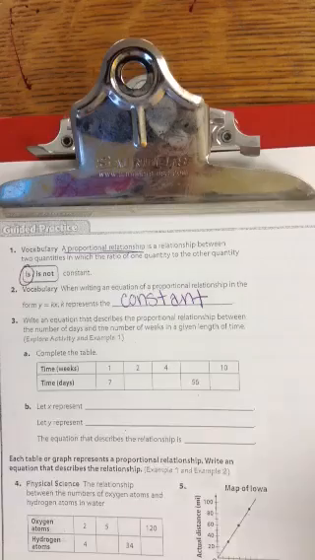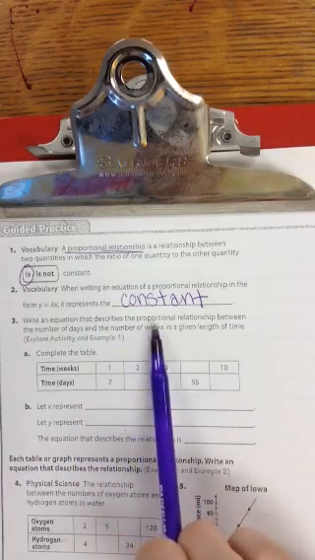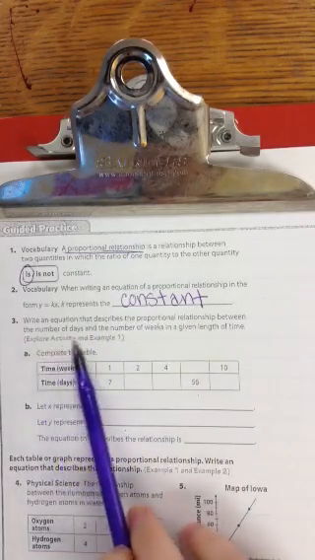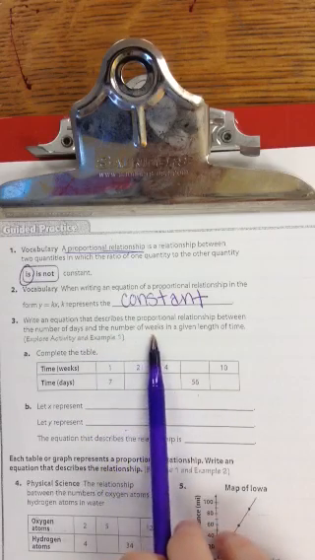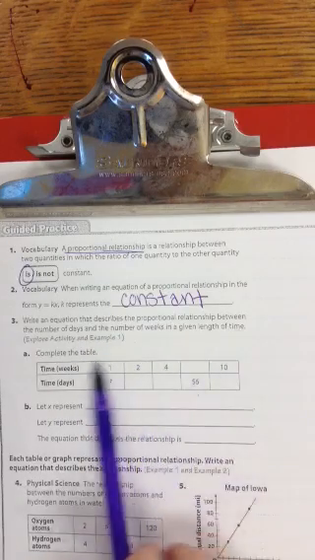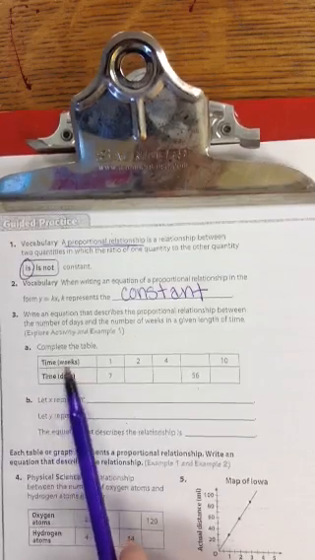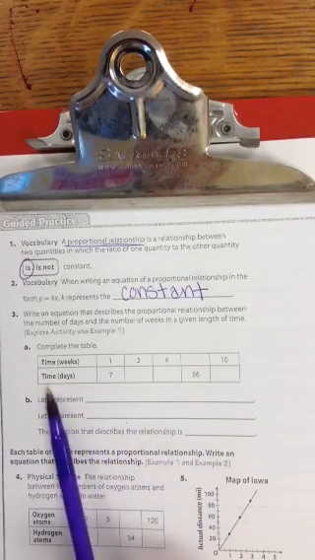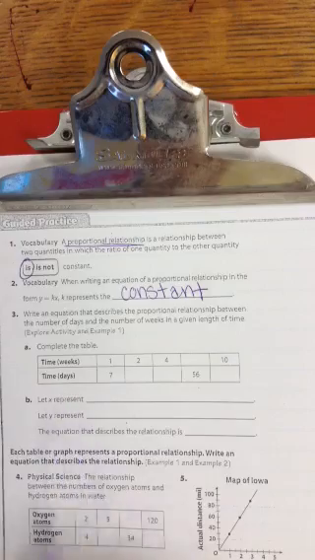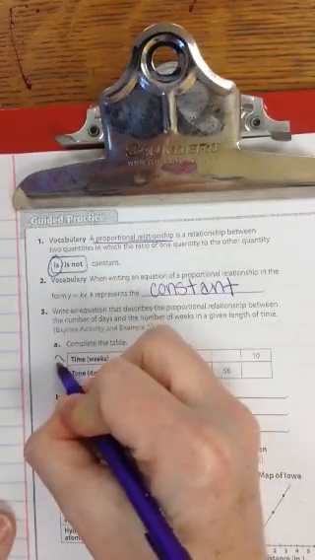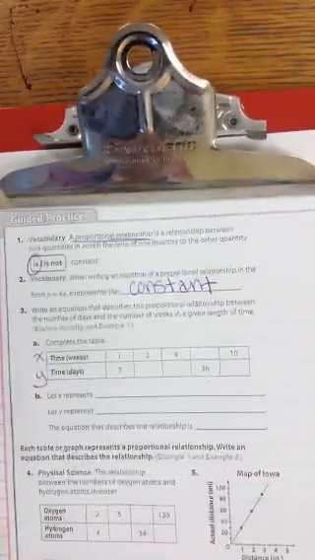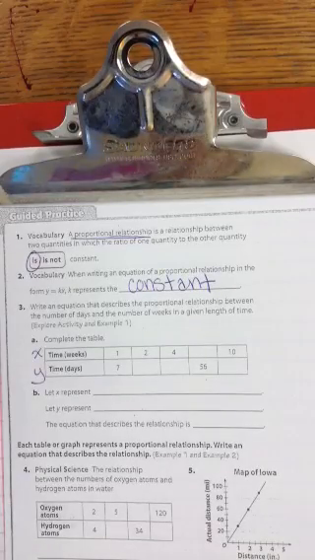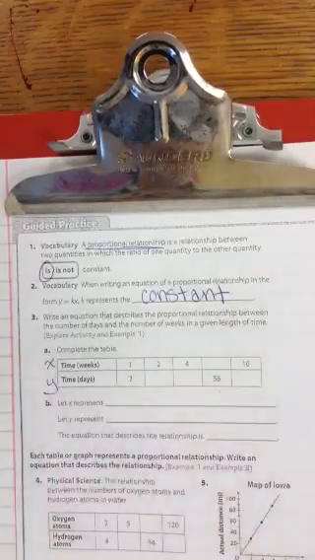Number 3, write an equation that describes a proportional relationship between the number of days and the number of weeks in a given length of time. Complete the table. On the top it has weeks, on the bottom it has days. Whenever you have a table, you should always label X and Y, because to write that equation I'm going to need to know which one is which. So I'll always put it out front. It will go in that order.